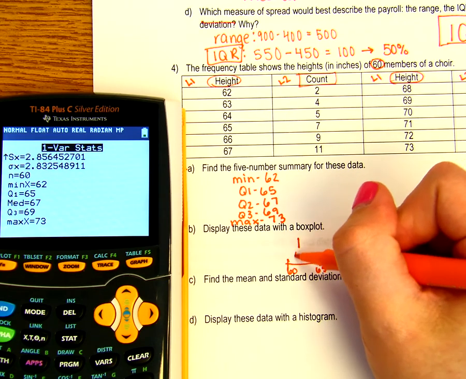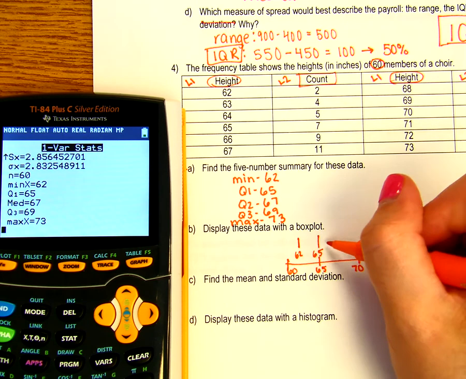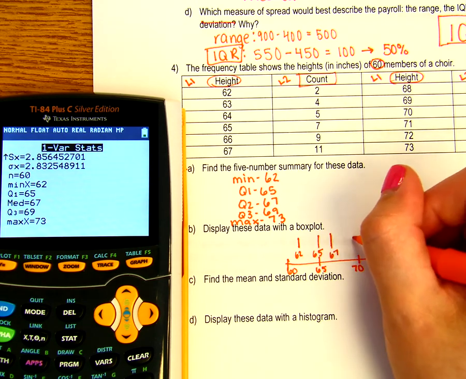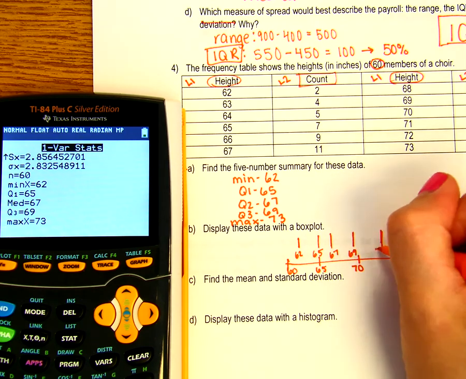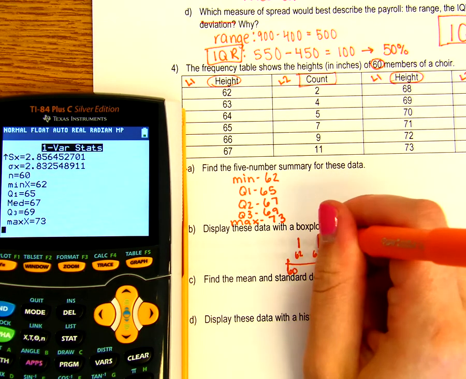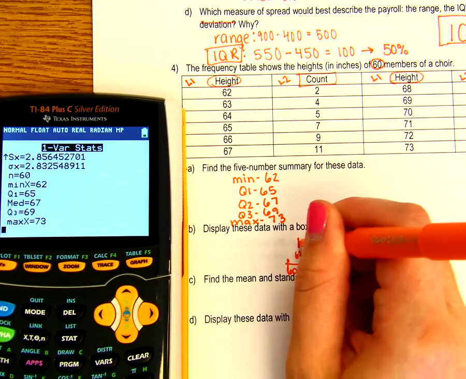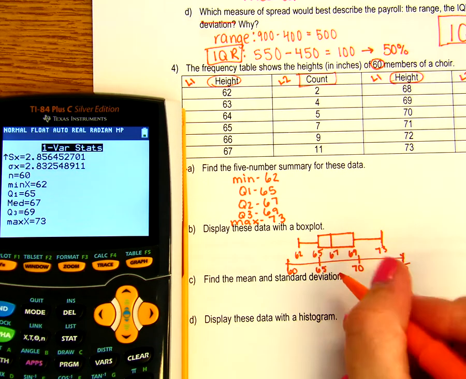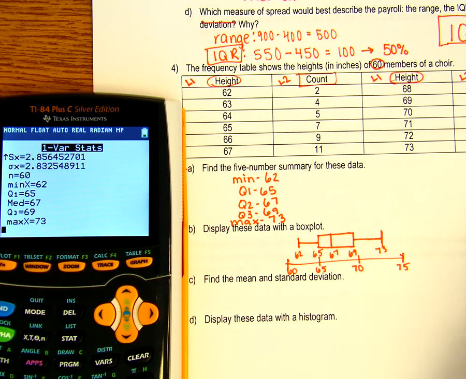So we have a line here at 62, a line here at 65, a line here at 67, a line here at 69, and then a line here at 73. Then remember the 3 lines in the middle connect to become our box, and then the 2 ends become our whiskers. If you don't have enough room underneath to write the numbers, just write them at the top, it's okay.